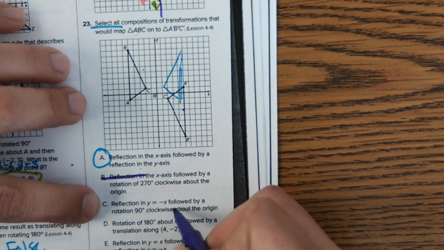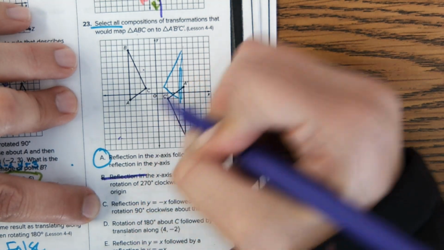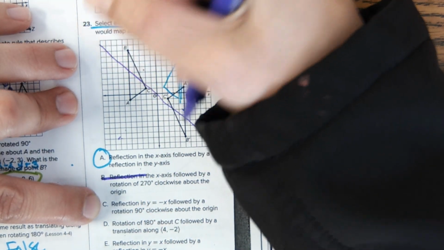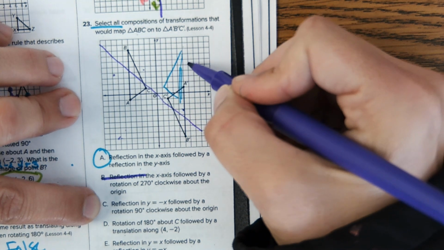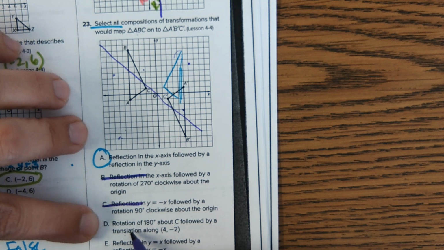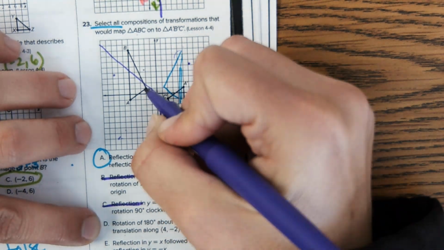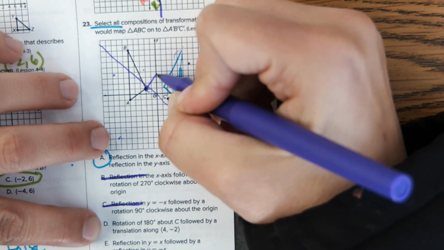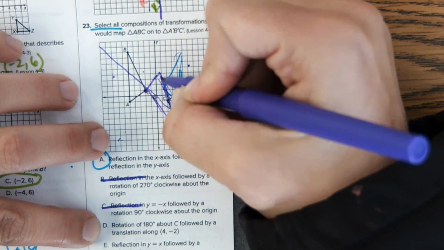Reflection in y equals -x followed by a rotation 90 degrees. So the line y equals -x is here. If you reflected it and then did a 90 degrees clockwise rotation, the shape would land over here, not here, so no. Rotation 180 degrees about C. So it's being rotated 180 degrees from C. So the shape would be like here-ish.